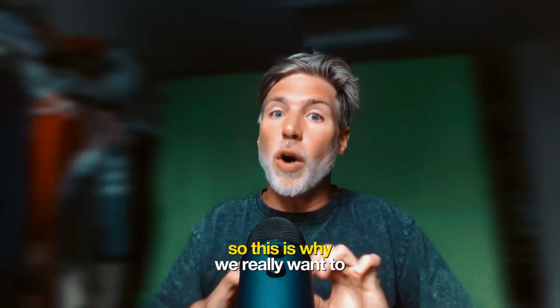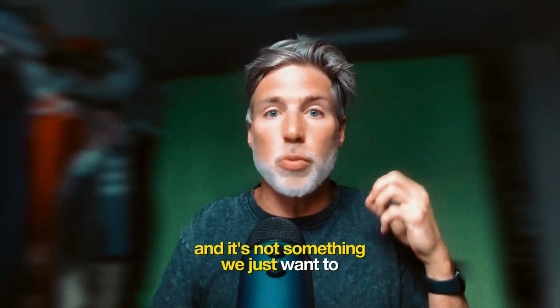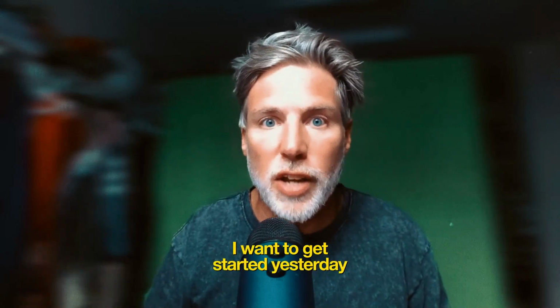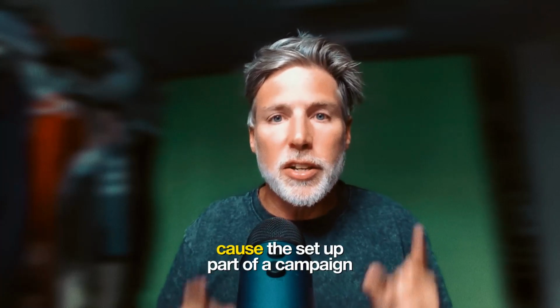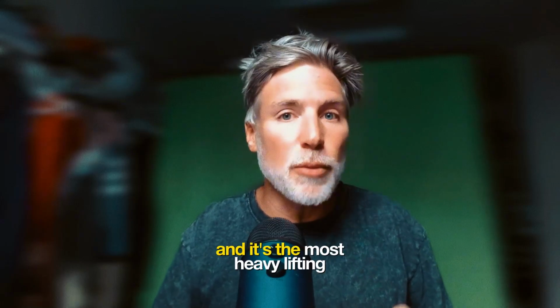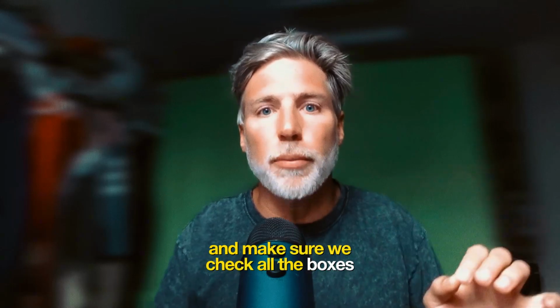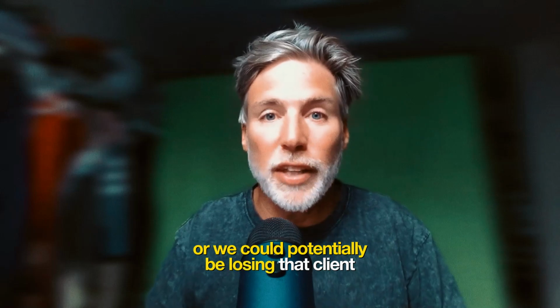And really, this is why we want to pack a lot into that setup. And it's not something we just want to rush. So when we have a lead come to us and it's like, I want to get started yesterday, how long is it going to take to get started? For us, this is a bit of a red flag, because the setup part of a campaign is the most important part. And it's the most heavy lifting, meaning that we have to get it right and make sure we check all the boxes before we press play, or we could potentially be losing that client money.